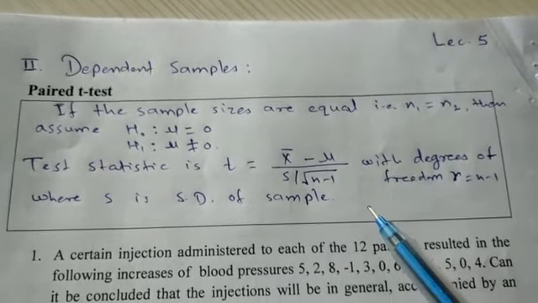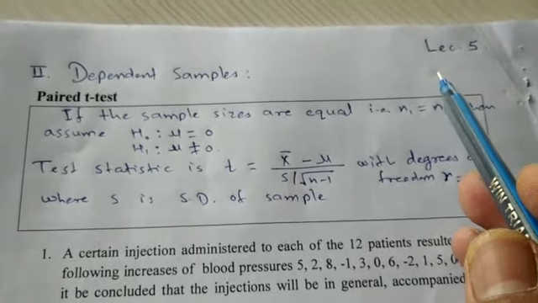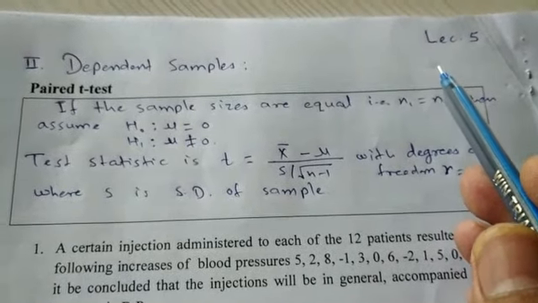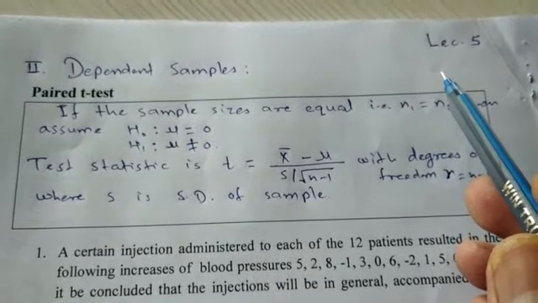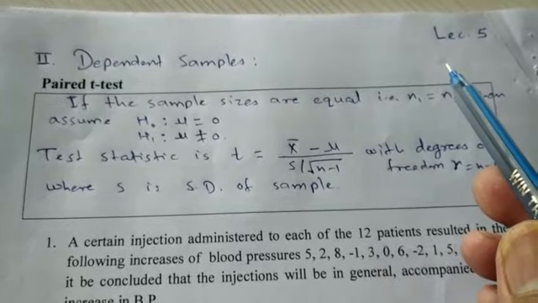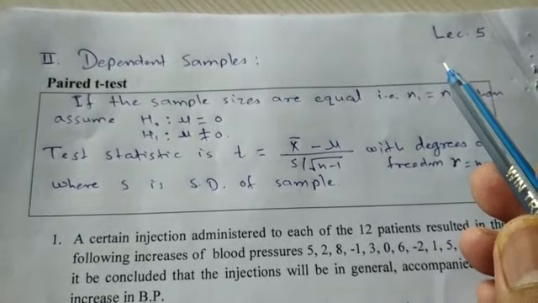Good morning, students. This is our fifth lecture on sampling theory. In the last lecture, we solved some examples on independent samples in the small sample case.